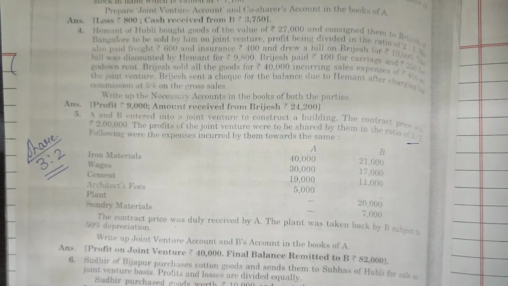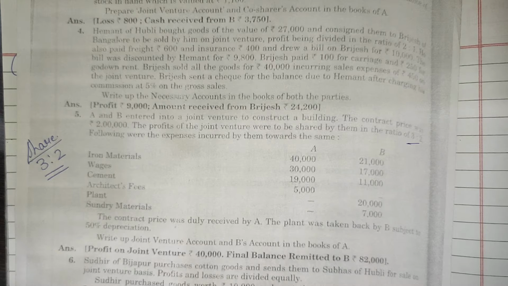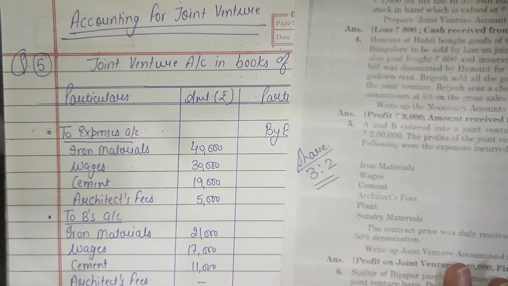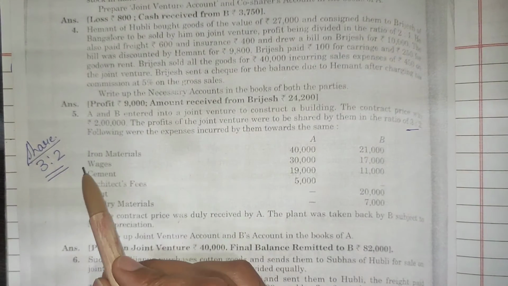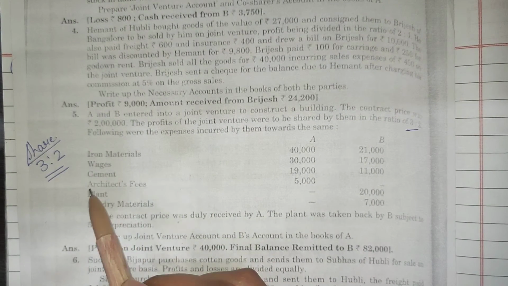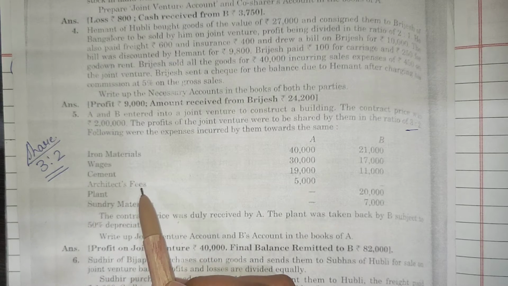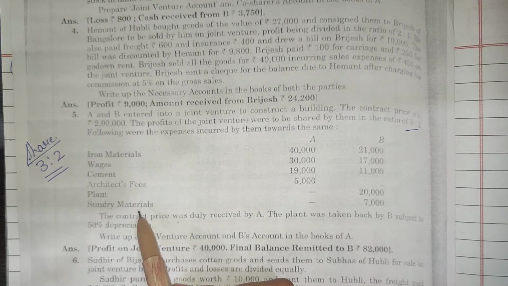Now we are going to mention the expenses on the debit side of the joint venture account. All the expenses we need to mention on the debit side of the joint venture account as I have mentioned here. So the expenses are iron materials, wages, cement, architect's fees, plant and sundry materials.